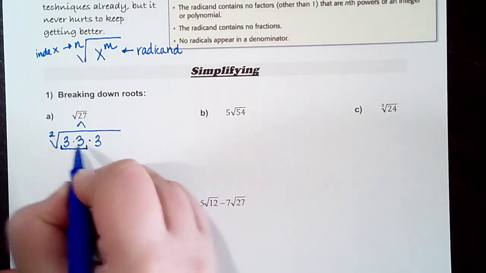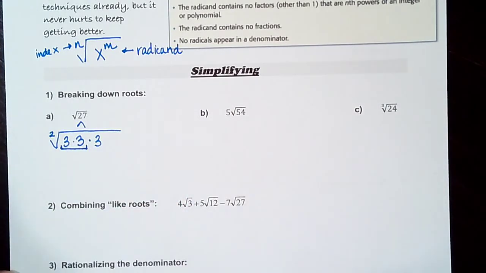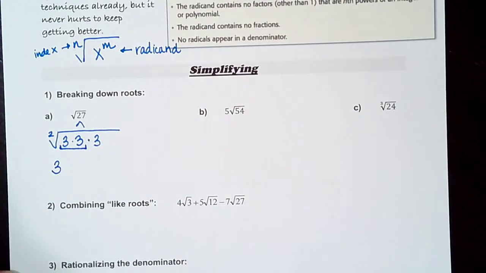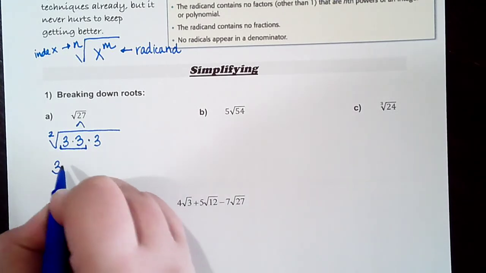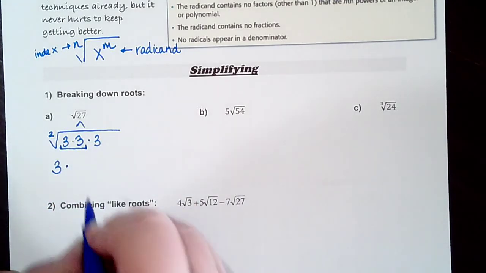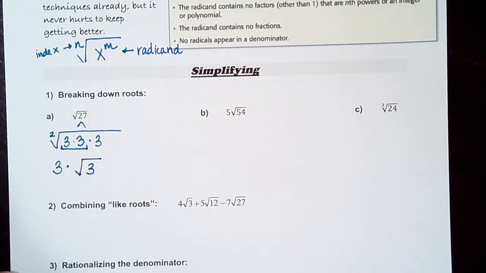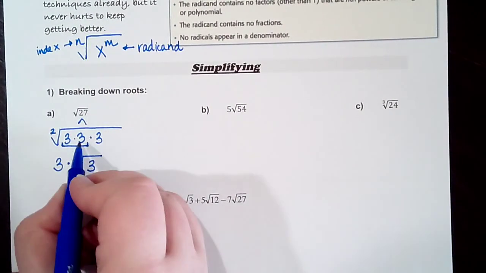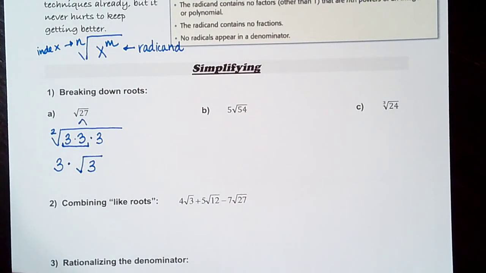So if we bring that 9 out to the front, i.e. we take the square root of 9, we're going to get 3 in front, just by taking that pair out. We are then left over inside of the radical with just a regular 3. It's still the square root there. So essentially we have just found a pair, we've unsquared it, and set it up as a multiplication. And that's all there is to it.